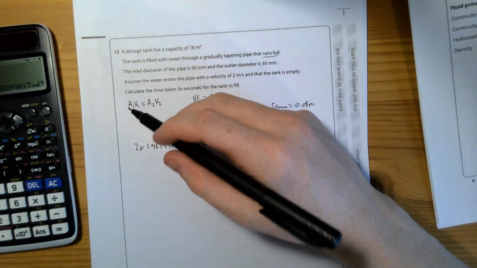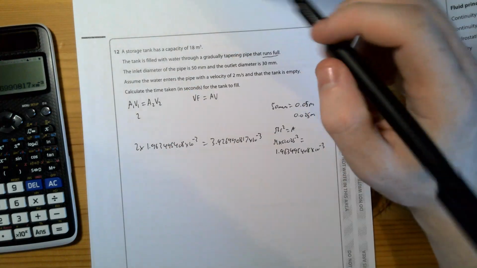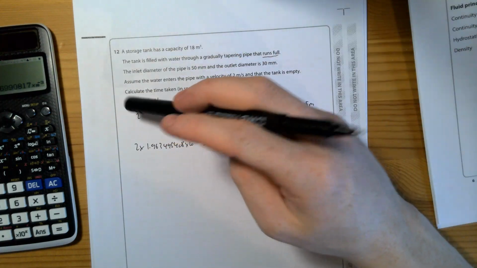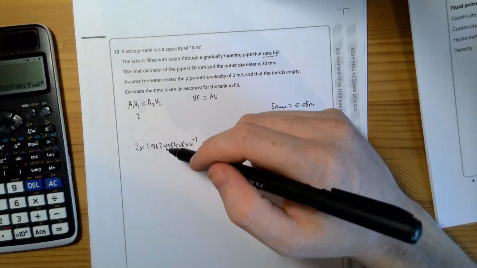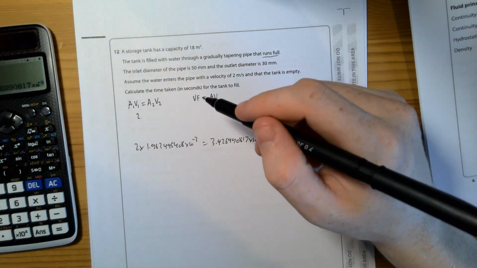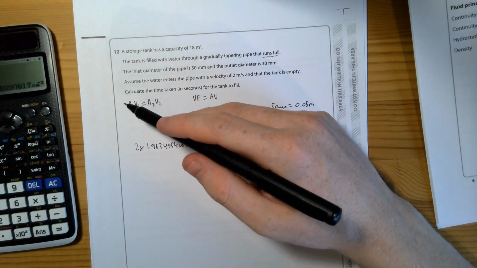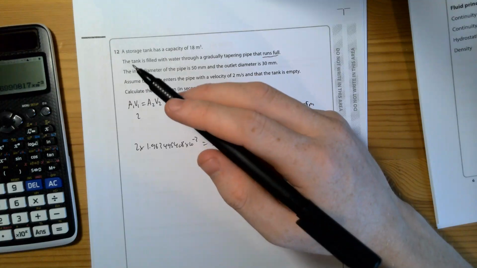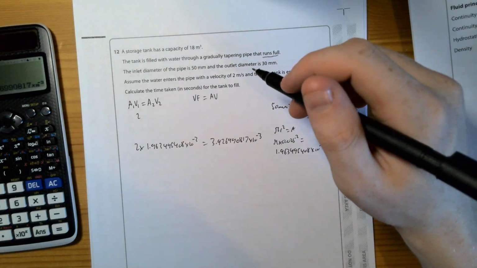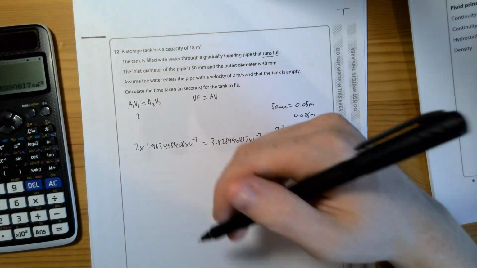Okay, I worked out my area in meters squared. I've got my velocity in meters per second. So when I do meters squared times meters per second, I get meters cubed per second, which is the units for volume flow rate.